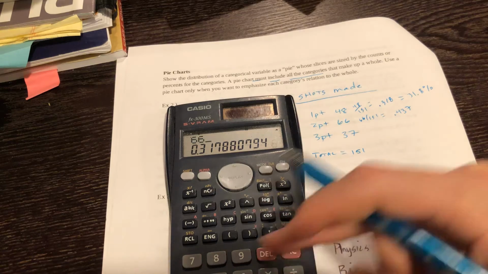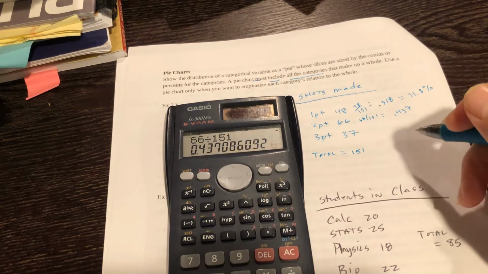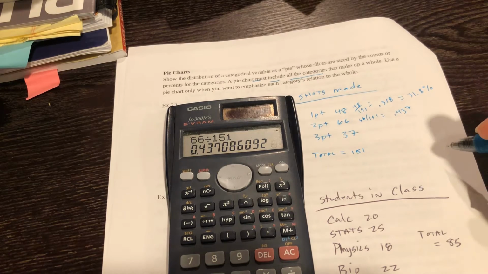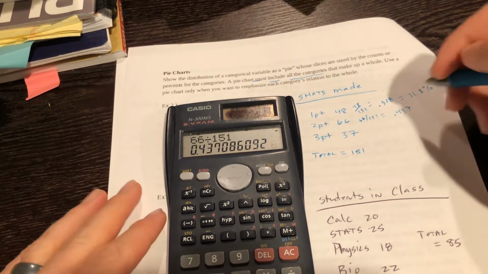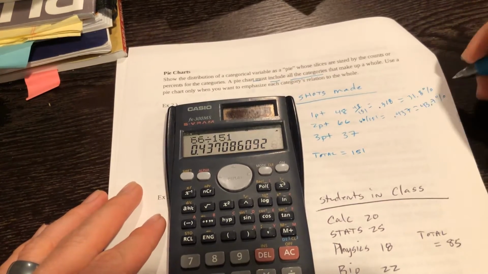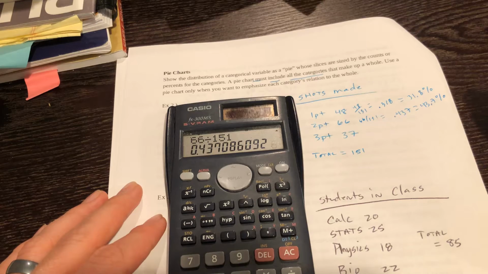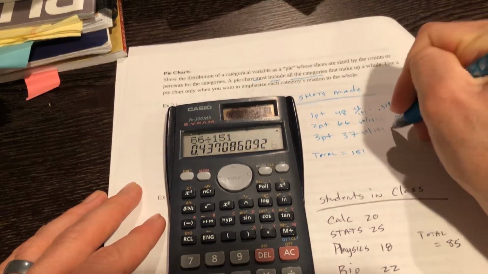For the 2 pointers, we're going to do 66 divided by 151. That is 0.437. And 0.437 as a percentage is 43.7%. And lastly, we're going to do 137 divided by 151.